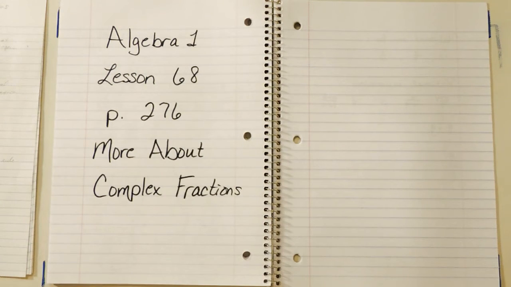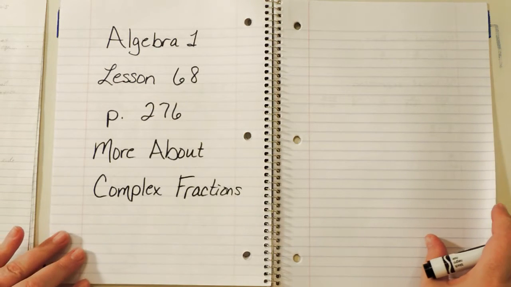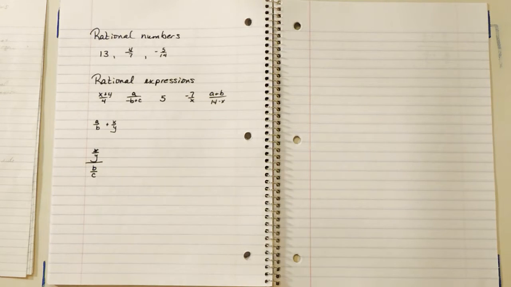This is Algebra 1, Lesson 68. We're starting on page 276, and we're going to talk more about complex fractions. A rational number is a number that can be written as a fraction of integers.